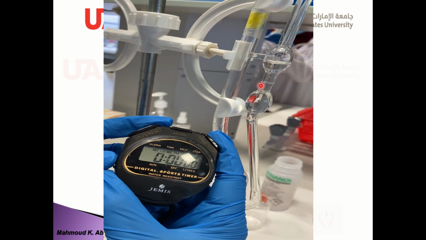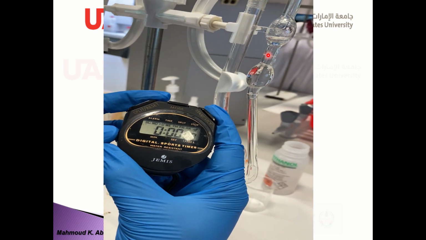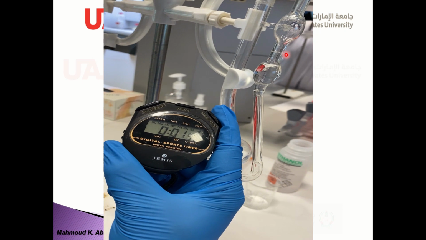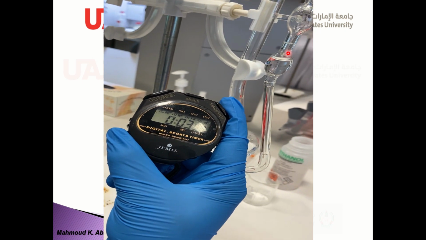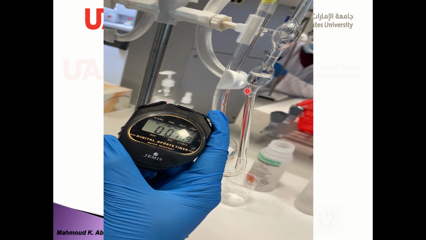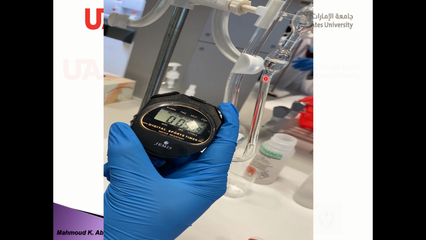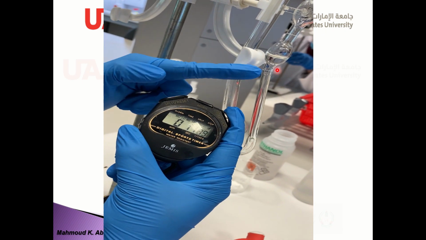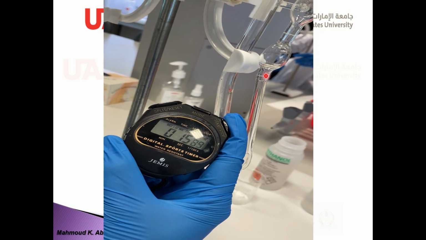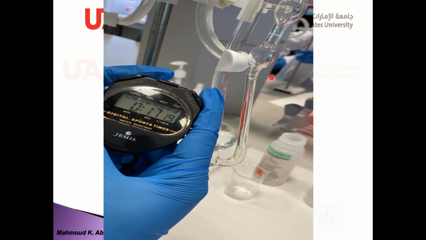This is the first one. Once the meniscus comes to that fiducial mark, just start the stopwatch and keep it running till the meniscus reaches this fiducial line. See, I'm showing you the fiducial mark. So stop it.